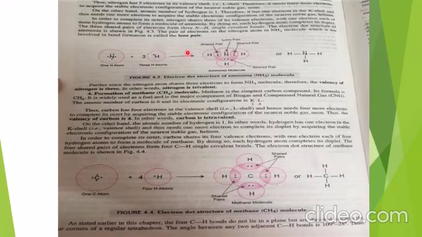Now, while sharing, the 3 hydrogens will each share 1 electron with the nitrogen atom. In the center, nitrogen will also take 1 electron from each hydrogen to complete its octet, and each hydrogen will take 1 electron from nitrogen to complete its duplet. Further, since nitrogen shares 3 electrons in the NH3 molecule, the valency of nitrogen is 3 and it is trivalent. The pair of electrons on the nitrogen atom which is not involved in bond formation is known as the lone pair.